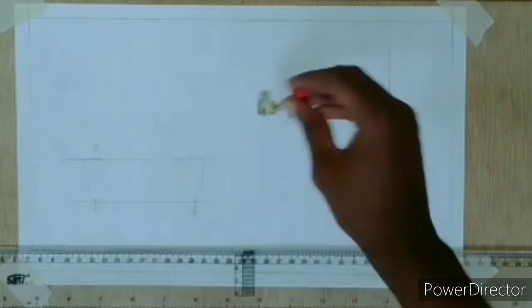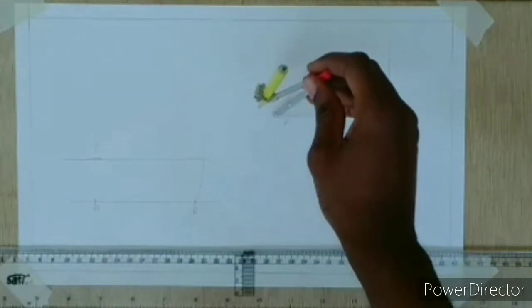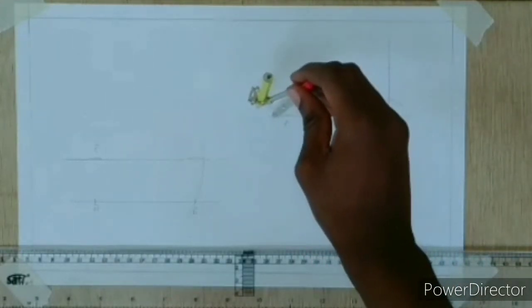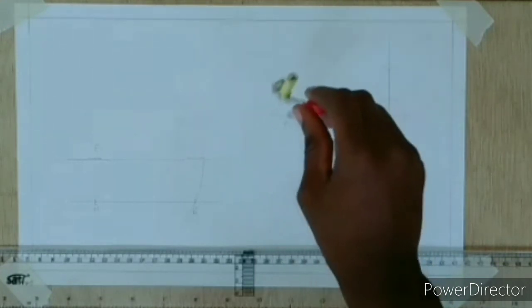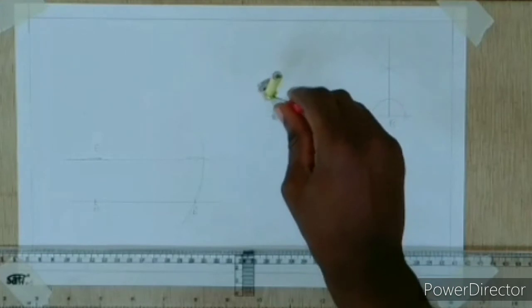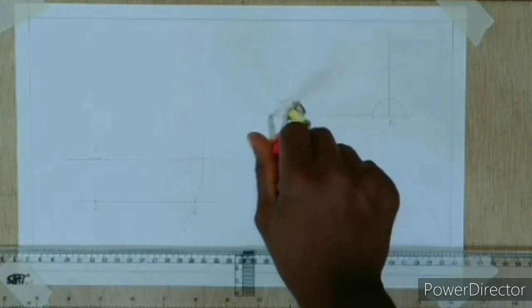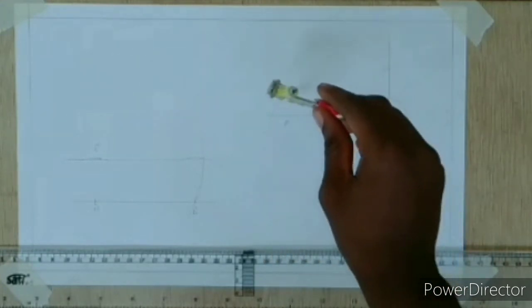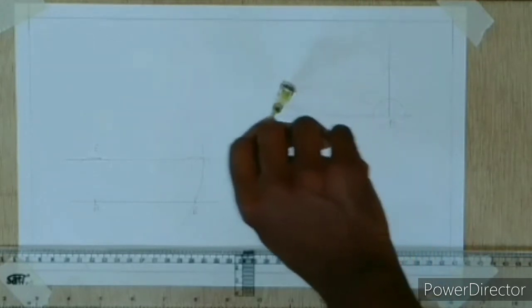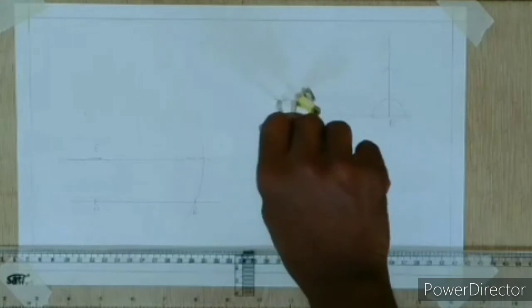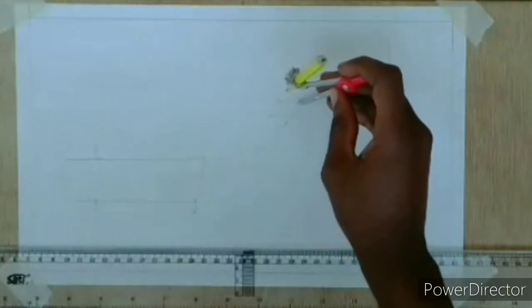Draw out. Draw out again. Then the same.